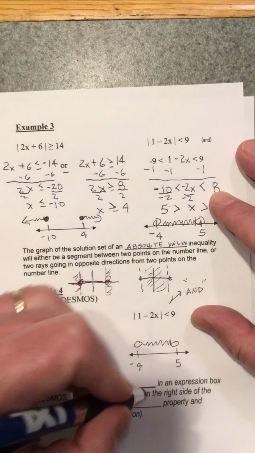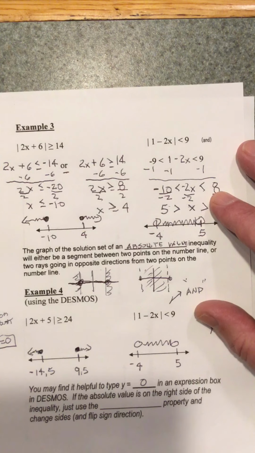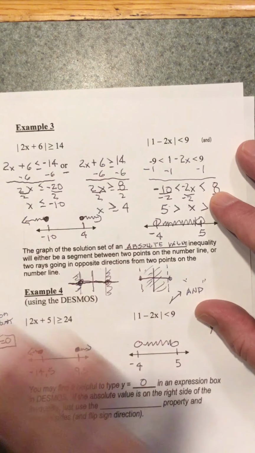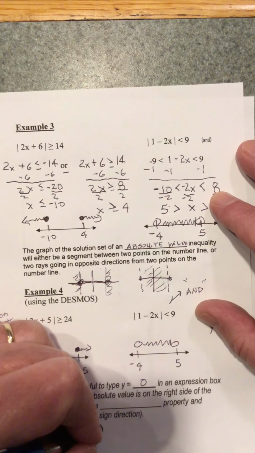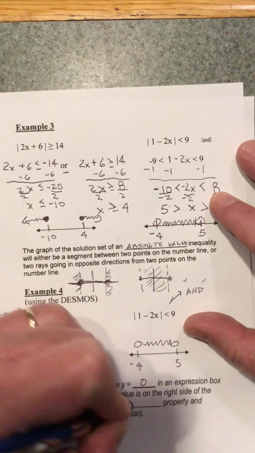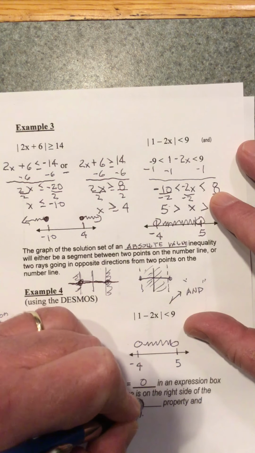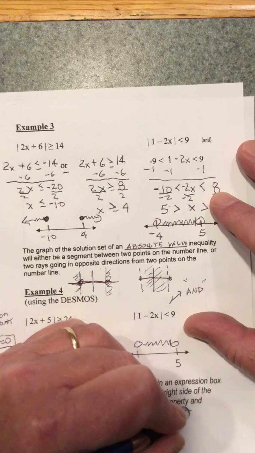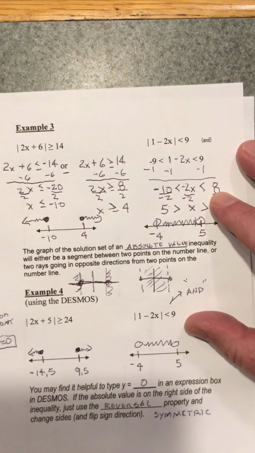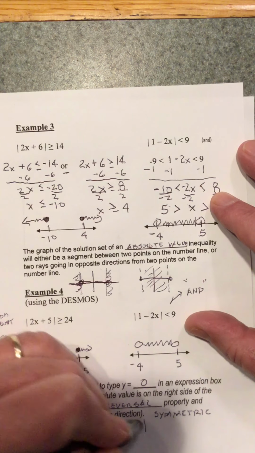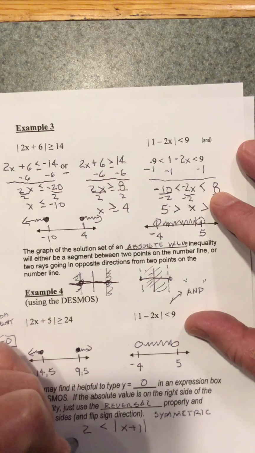Now, you might find it helpful, as I said, to type y equals in an expression box in Desmos. That's one thing. And if you don't like the way things are written sometimes, because not everything's written the way we have it here, you can use the reversal property, or I guess it's a version of the symmetric property, to rewrite your inequality. So for example, if something was written like 2 is less than the absolute value of x plus 1, and you didn't like it, you could rewrite that.